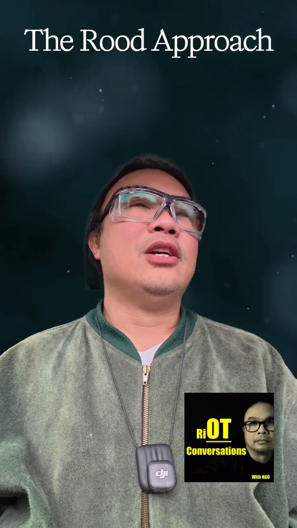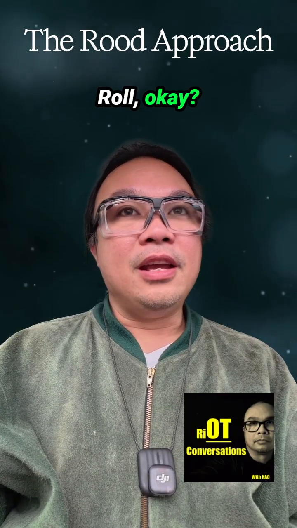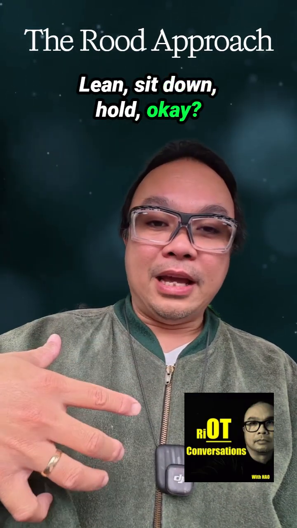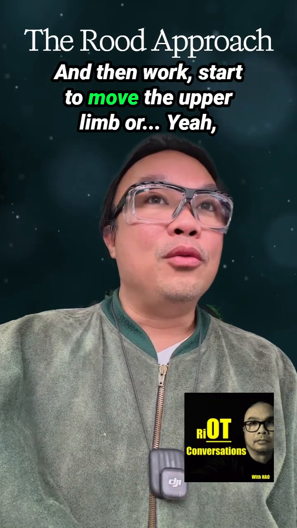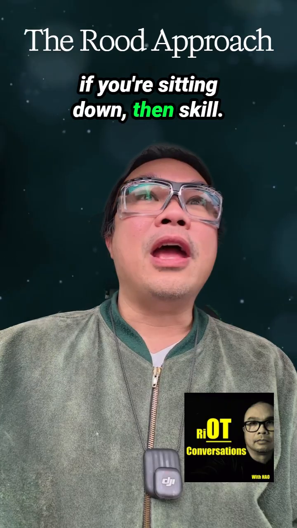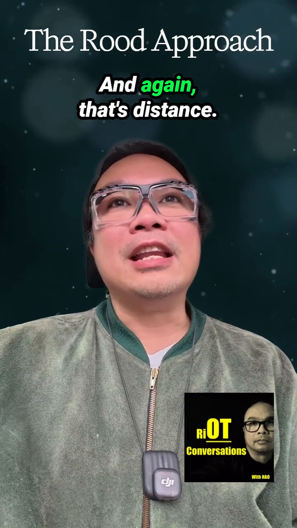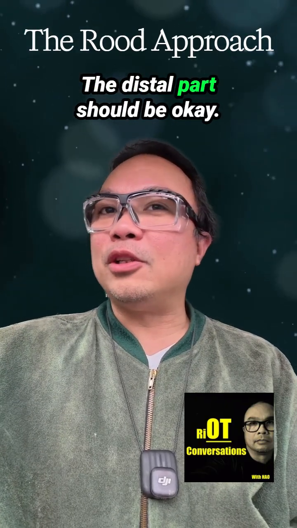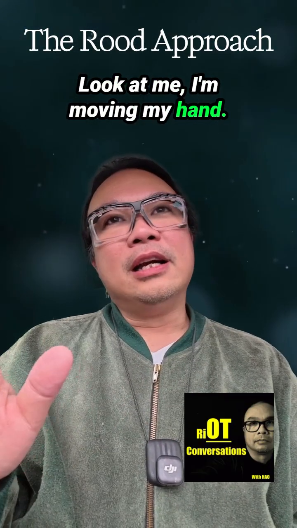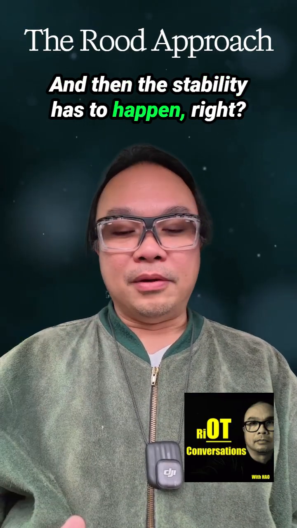Roll, lean, sit down, hold. And then work, start to move the upper limb. Or, if you're sitting down, then skill. And again, that's distal. The distal part should be moving around. Look at me, I'm moving my hand. And then the stability has to happen, right?